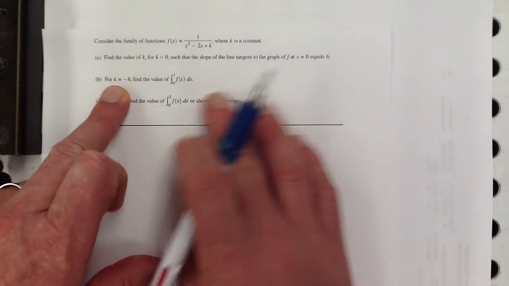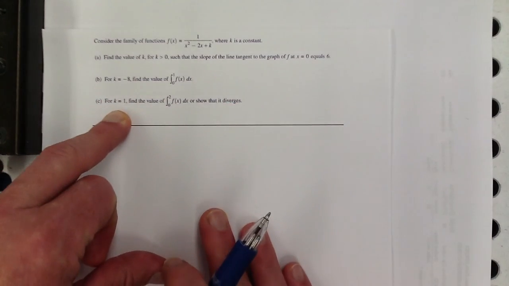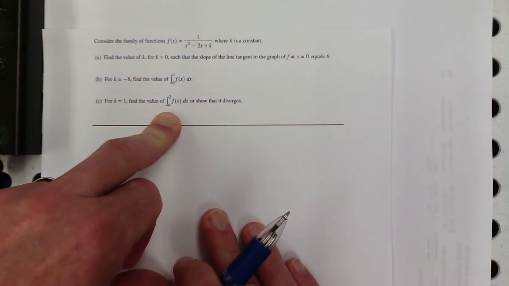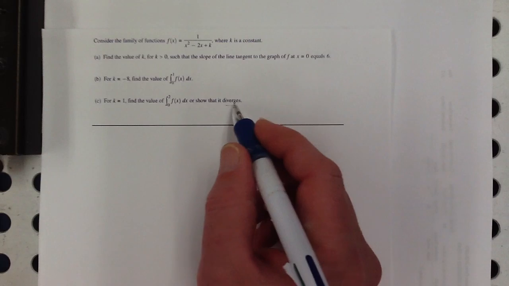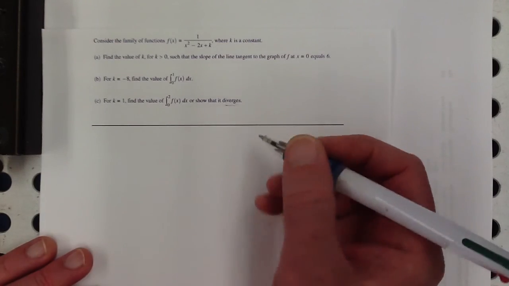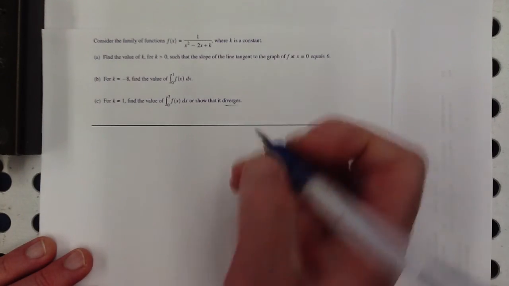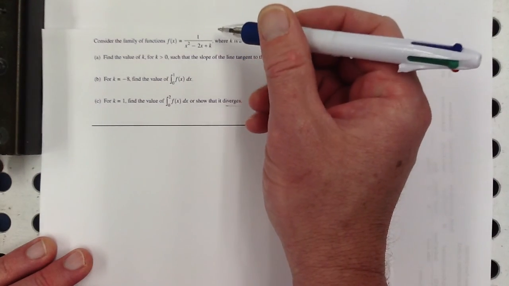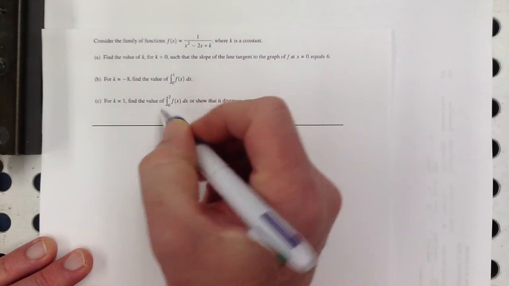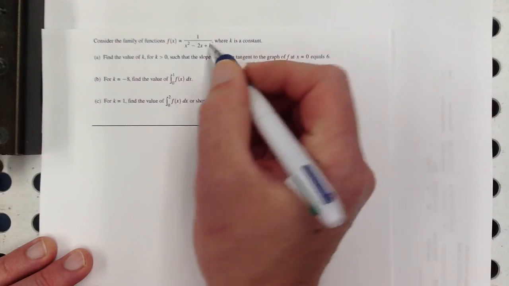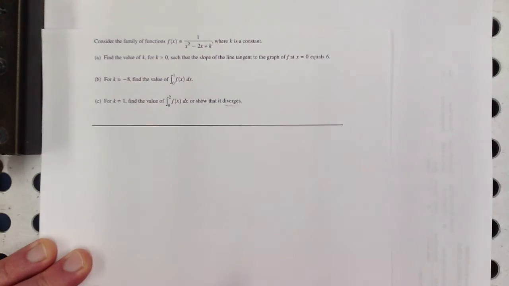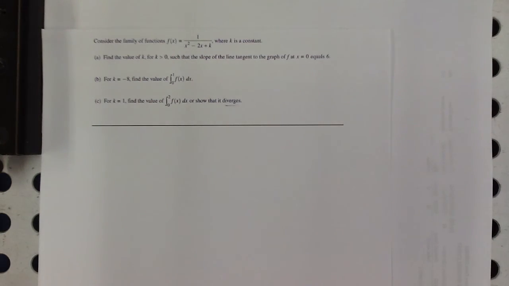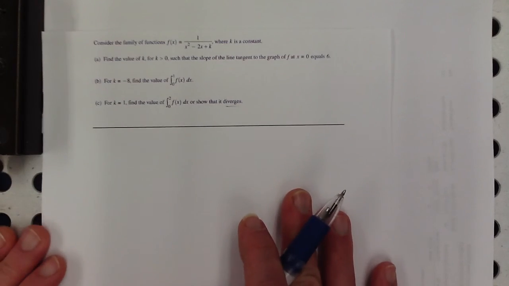And then if k is negative 8, they want us to do this, and then for k equals 1, find the value of this or show that it diverges. Just scanning over that, the fact that there's a question about whether this diverges alerts me to the fact that there might be an improper integral, if you're taking the integral across or right up against a vertical asymptote where the denominator is 0. So let's see what we can do here.